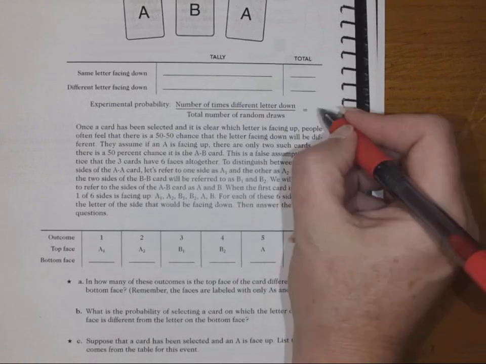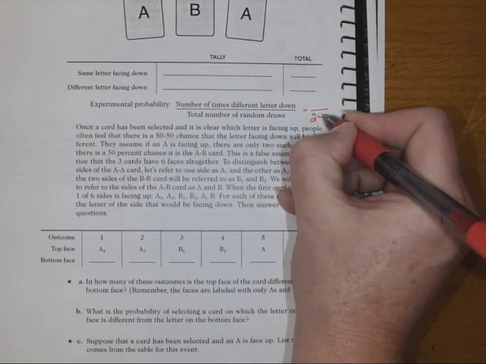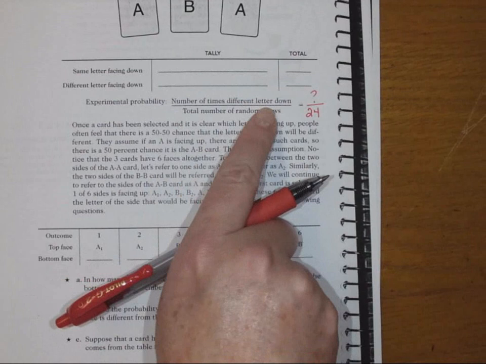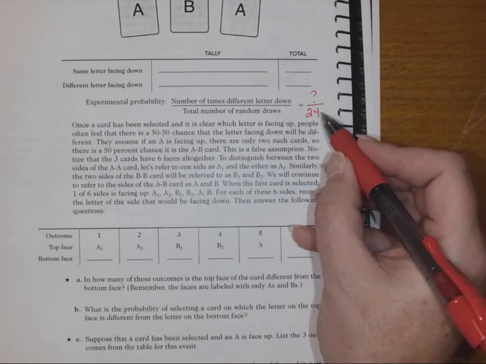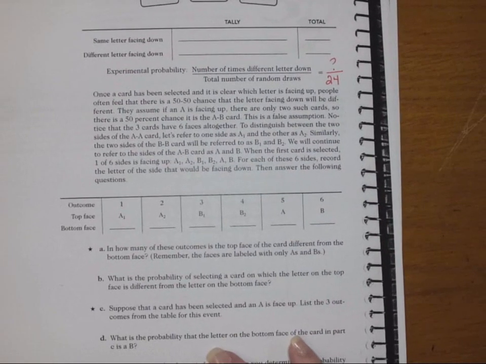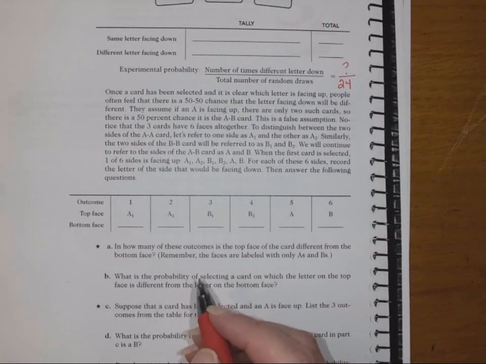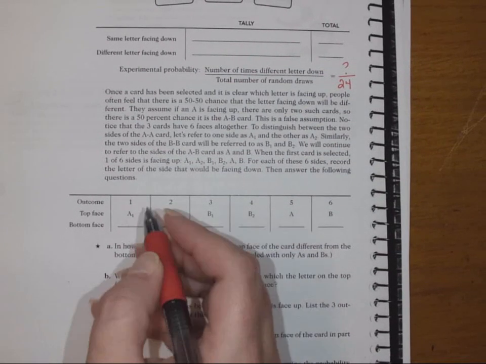All right, so depending on your results, you should get something over 24. The number of times there was a different letter down would be whatever you put there, and then over 24. This would be your experimental probability, right? But let's see if we can come up with a theoretical probability. Okay, so here are your options.